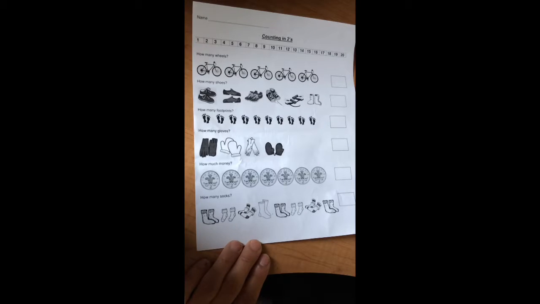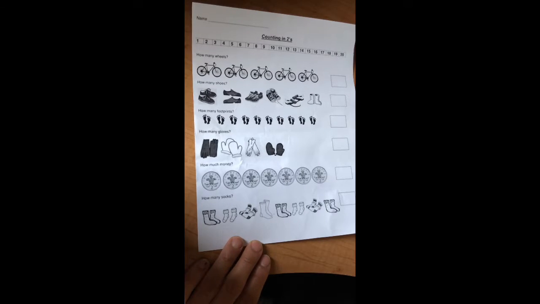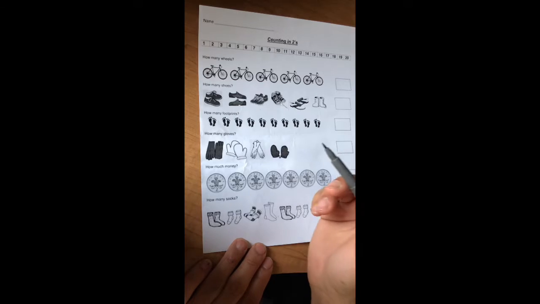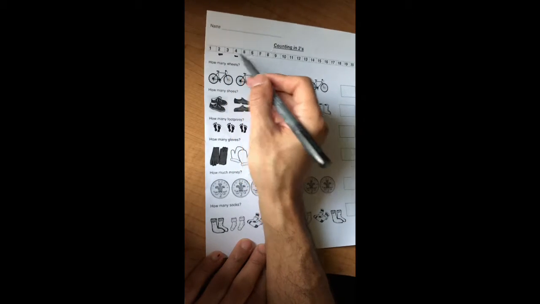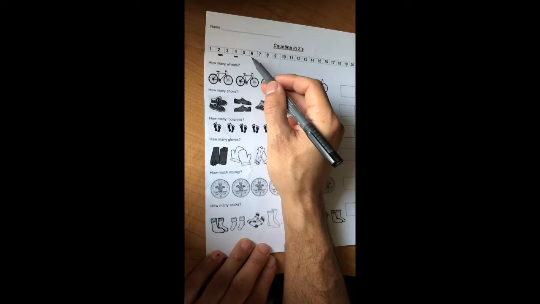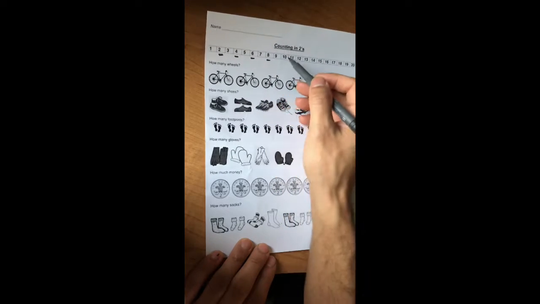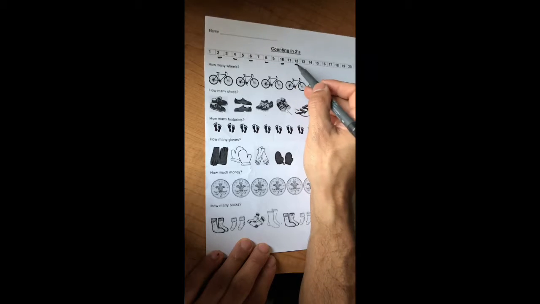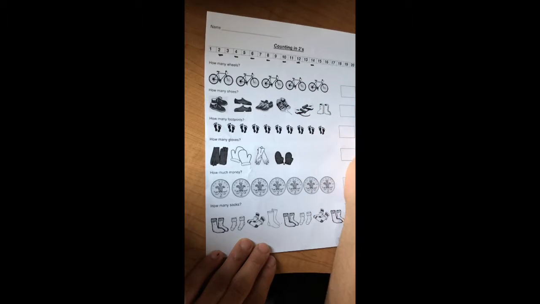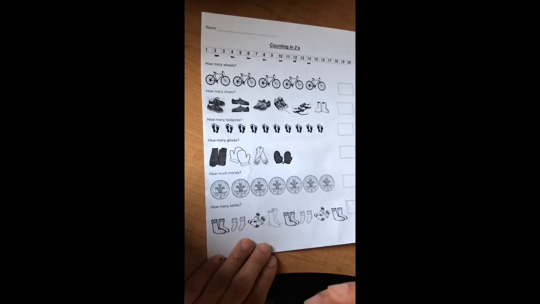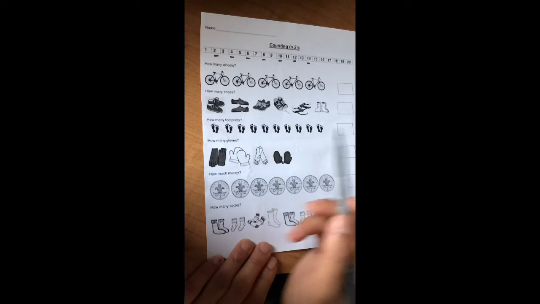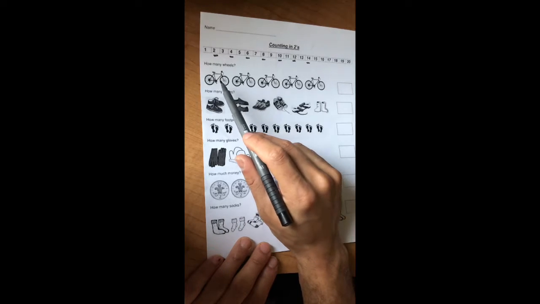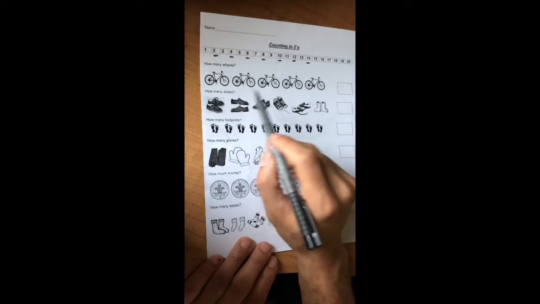Next, I'm going to demonstrate counting in pairs. And if we remember from our skip counting lesson, when we count in pairs, we're counting using even numbers. So I'm going to use this guide to help me count the following pairs. First sentence asks, how many wheels on each bike? So here I count 5 bikes, but there are 2 wheels on each bike.